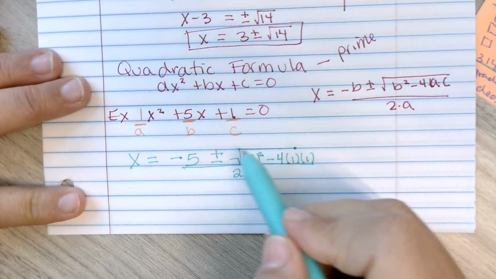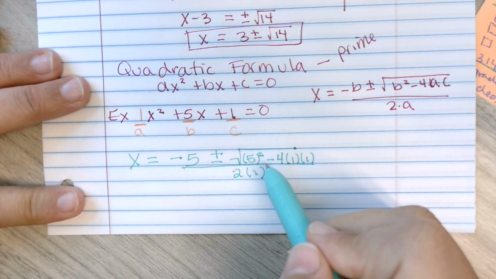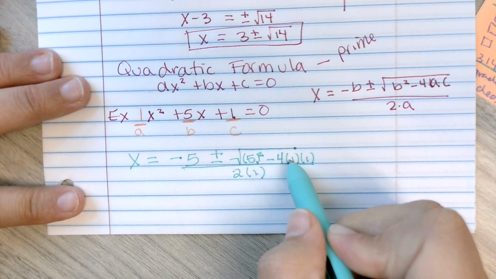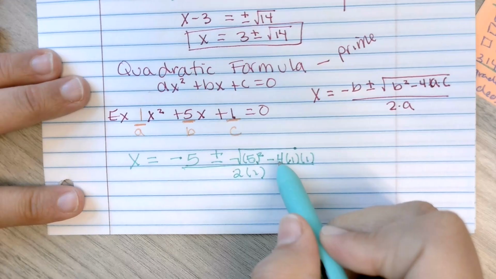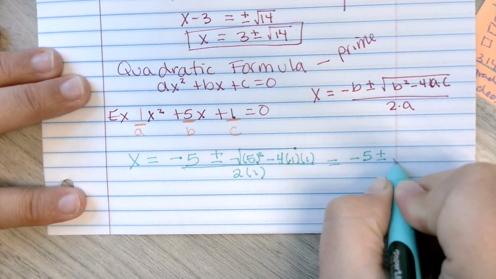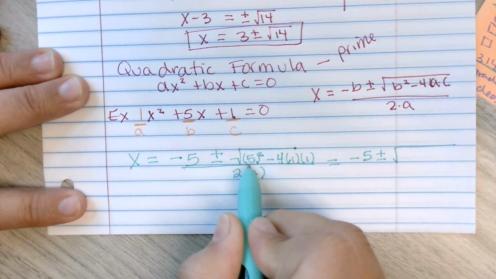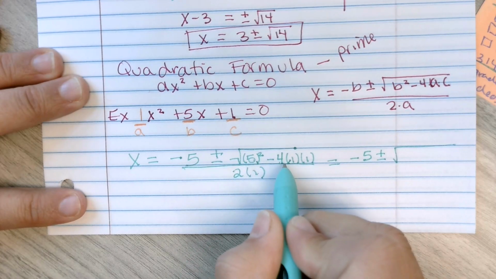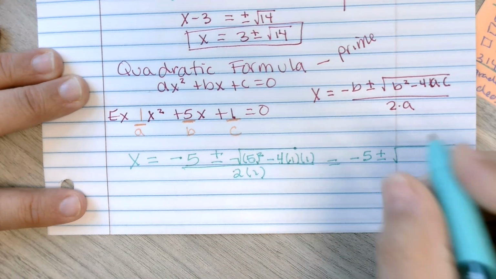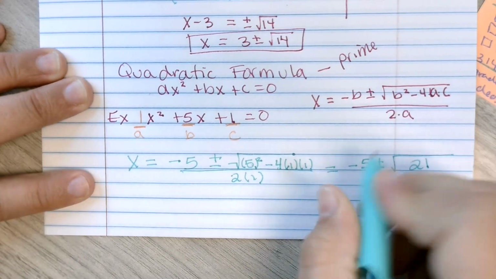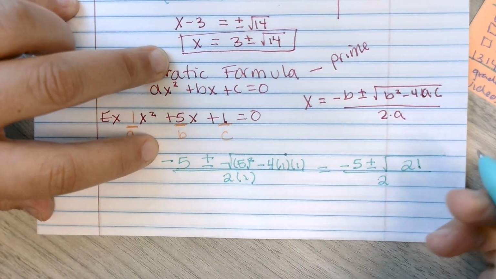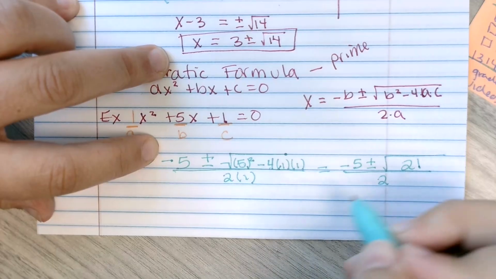Okay, now be careful when you're doing this inside here. Order of operations says that we need to do the multiplications first, and then you can subtract the difference. So this is negative 5 plus or minus. Okay, so 5 times 5 is 25, and 4 times 1 times 1 is 4. So 25 minus 4 is 21 over 2. If you can't simplify this, you can stop here.